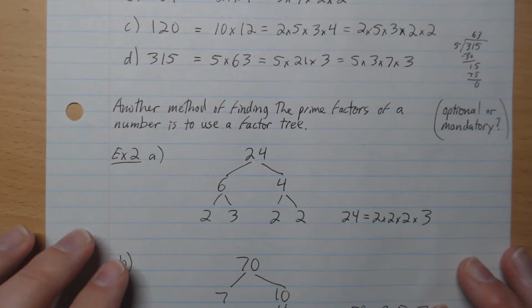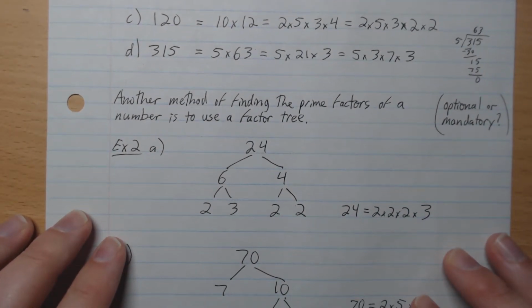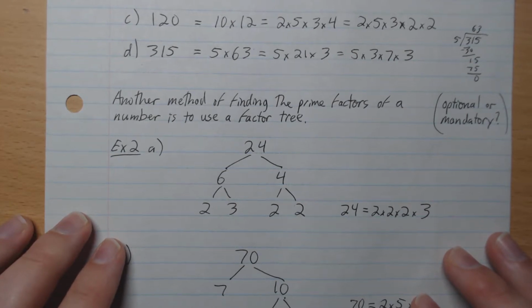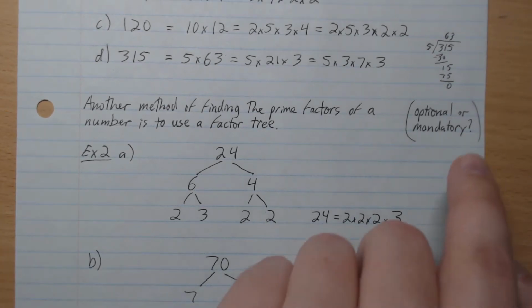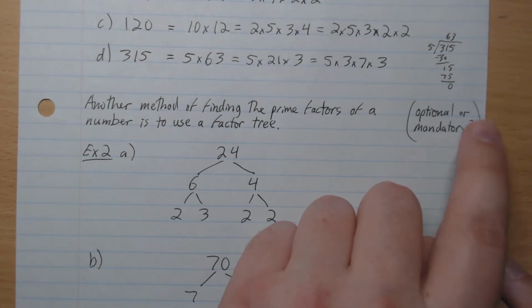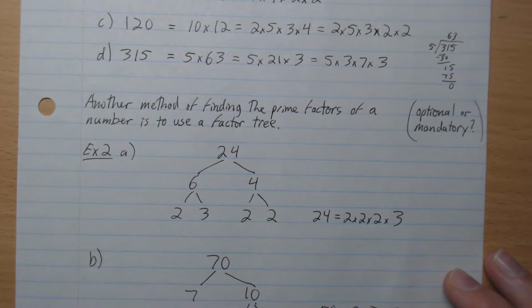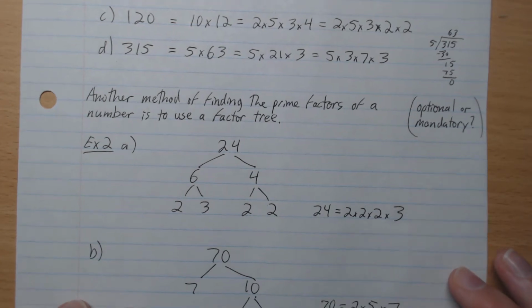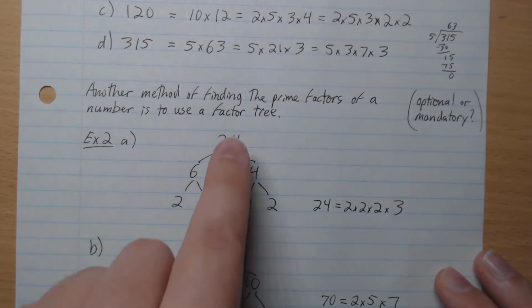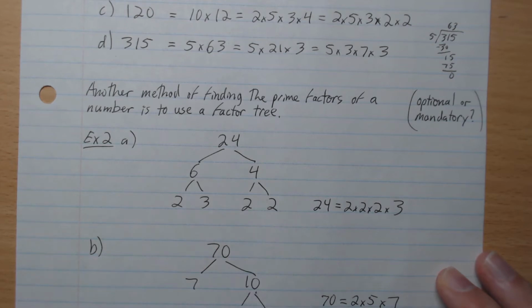So another method of finding the prime factors of a number is to use a factor tree. And so this is a different strategy that might help you. I myself don't use it, but if you find it useful for you, go ahead and use it. And so the first thing you should probably do is ask your teacher, is this optional or mandatory? If it's optional, you can see it just for interest, but if it's mandatory, you want to be able to use factor trees.